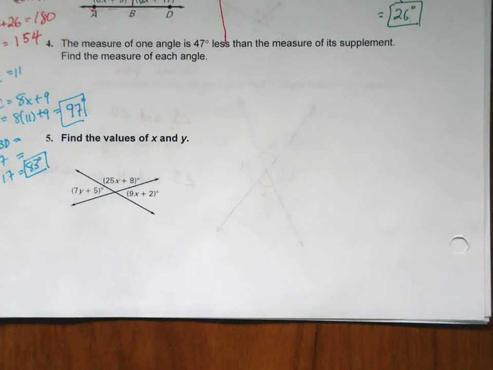So we're talking about some angle that's less than the measure of its supplement. This word, supplement, basically means another angle that's supplementary to it. This is a good example of when we want to draw these pictures out. So the measure of one angle.